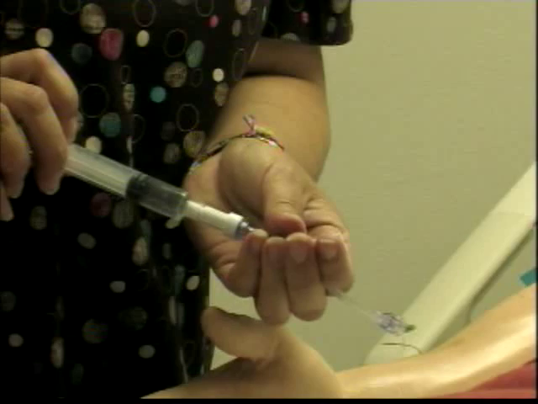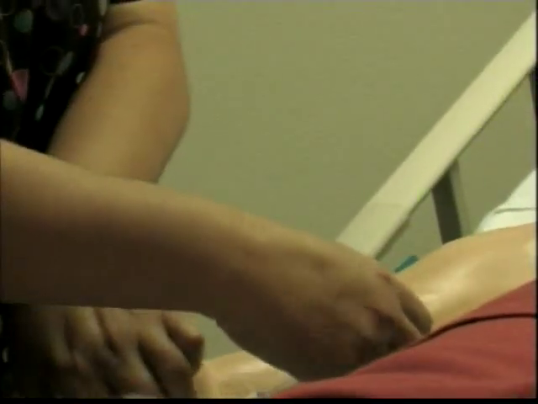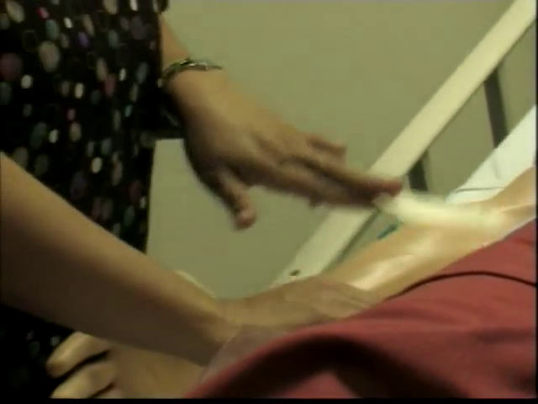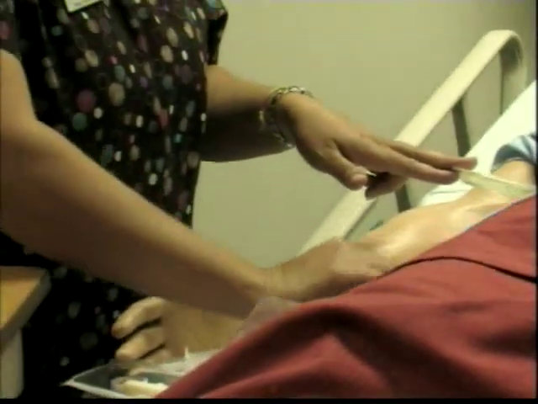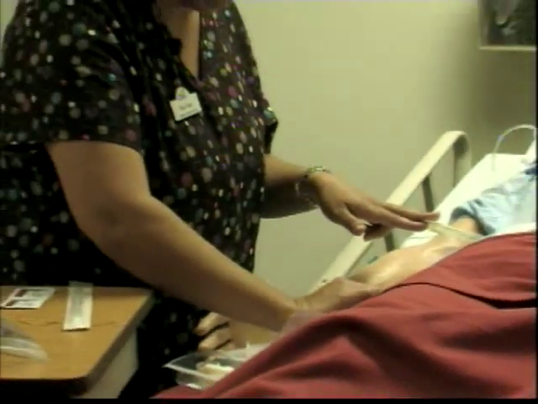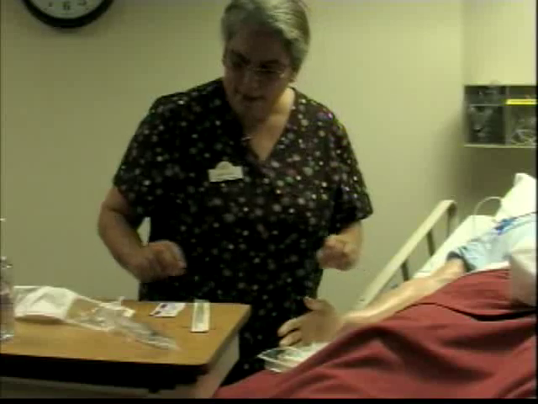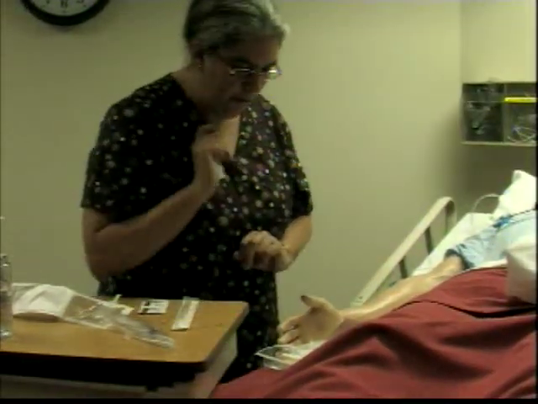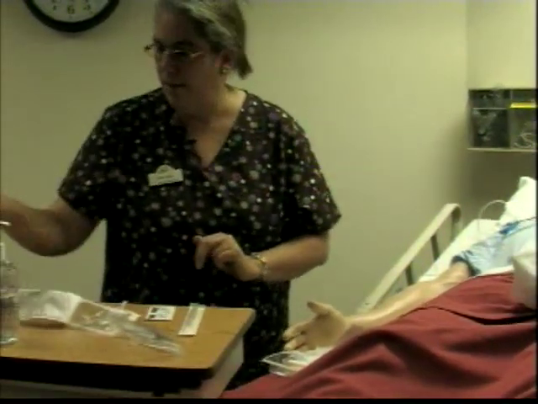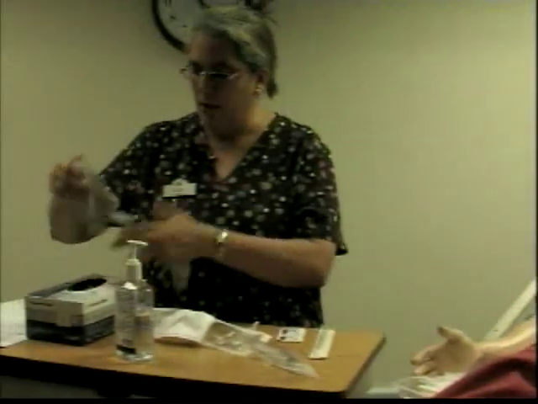And I will prime, make sure that I get all the bubbles out, and I will put it in such a way that it doesn't get contaminated and it's easy access. Okay, there we go. And we have the tourniquet. Okay, so I'm just going to go ahead and put my gloves on.